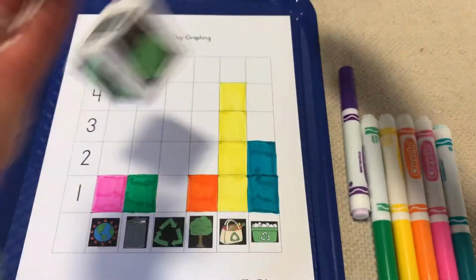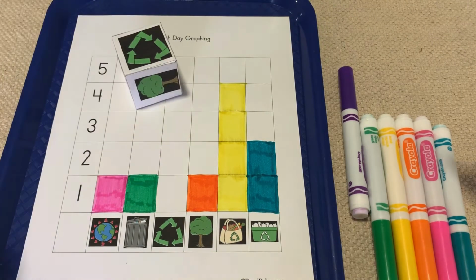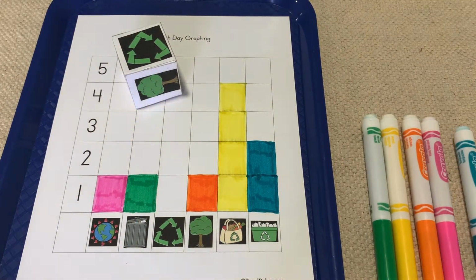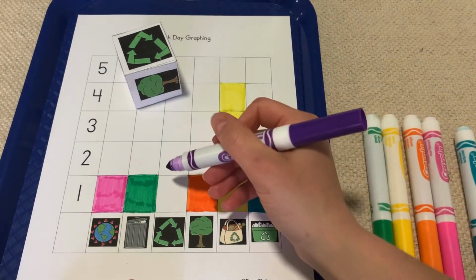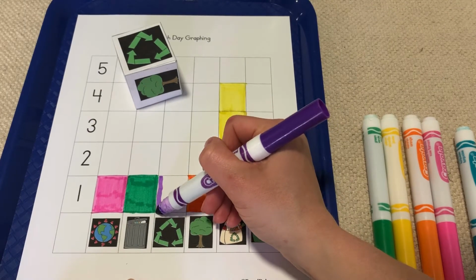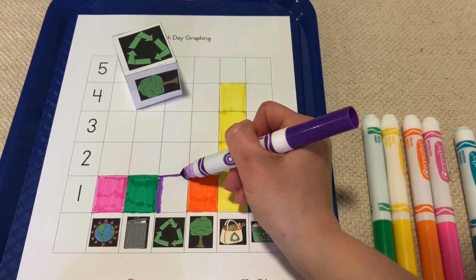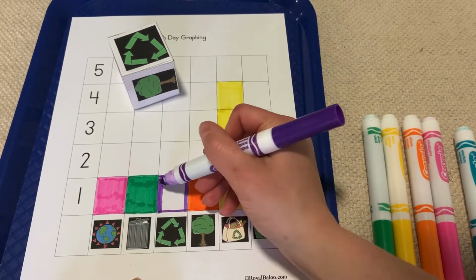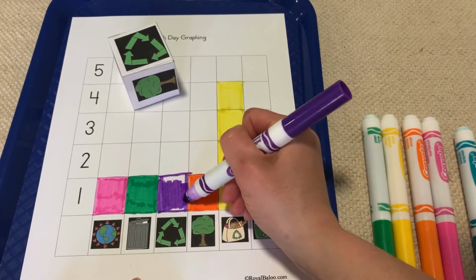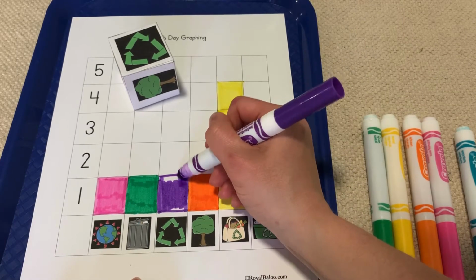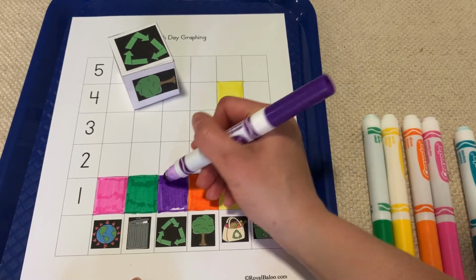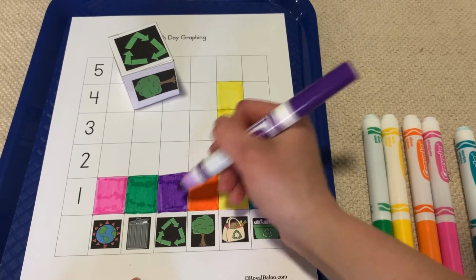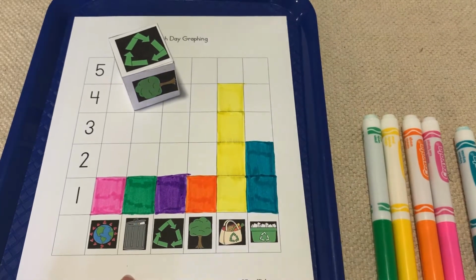So let's see. Oh, we got it. The recycle sign. So we'll fill in this with purple. It was the only color that we hadn't used yet. I'm trying to do it as neatly as I can while also making sure that you can see everything on the camera. So I apologize if it looks a little bit wacky.